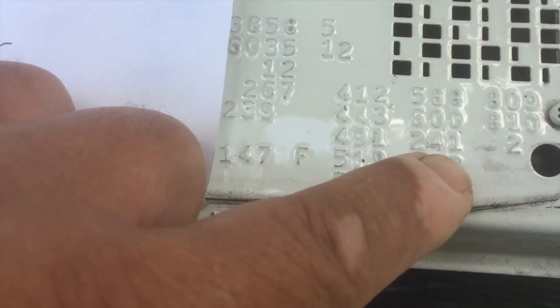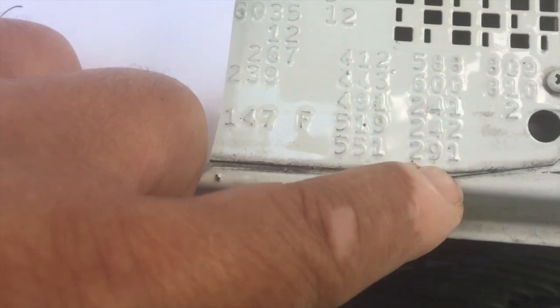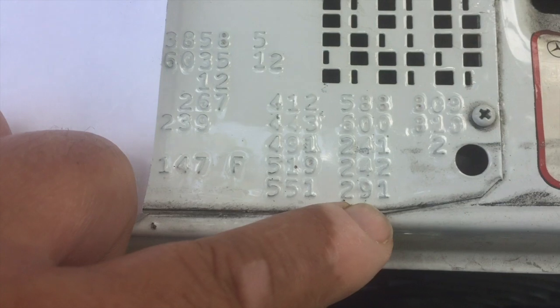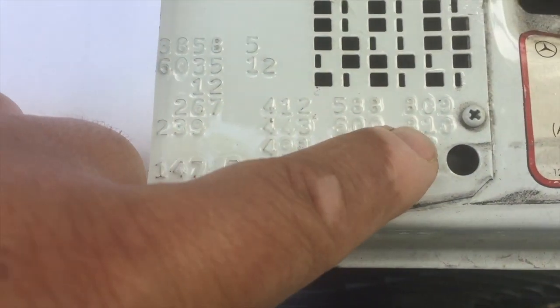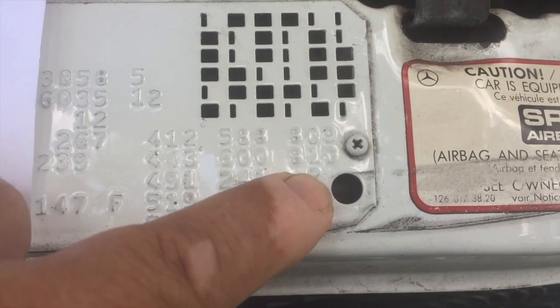241 is the left and 242 the right front memory seat. 291 is the airbag on the driver and passenger side, and then 809 had something I don't know what that means, and 812 is the sound package from Bose. So there you have it. This is the option code deciphered.